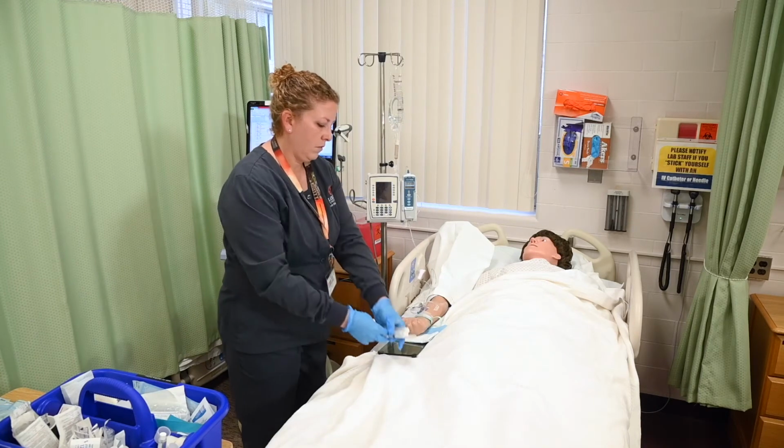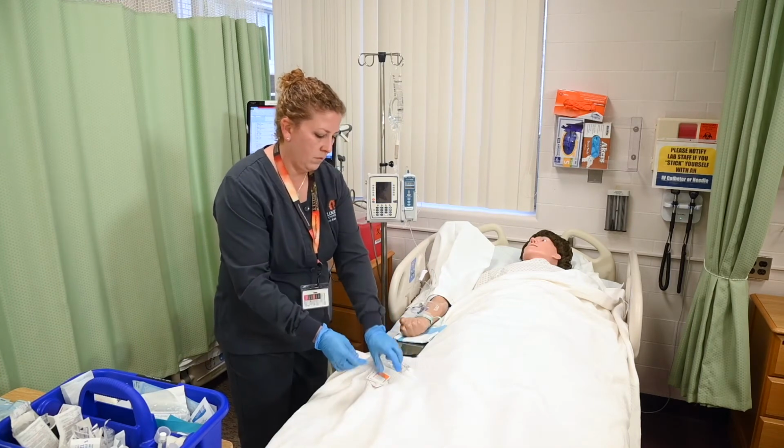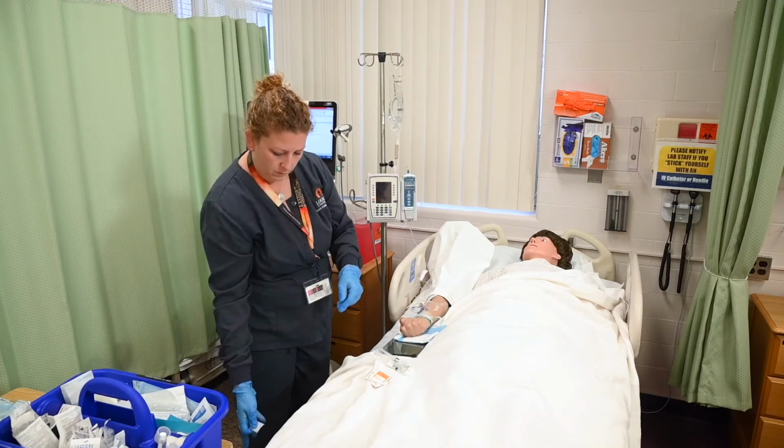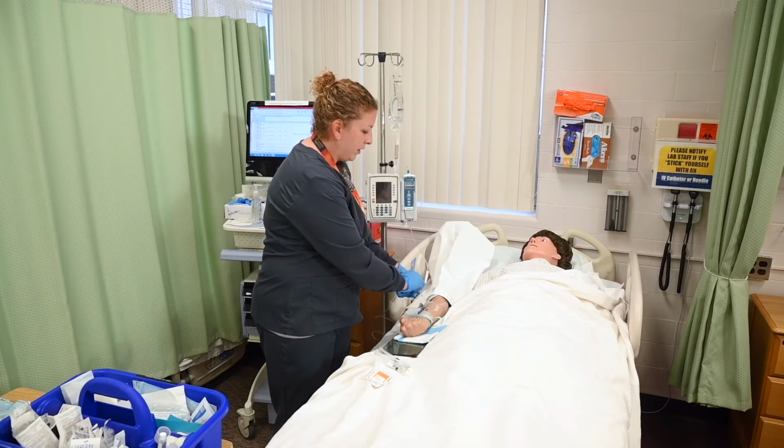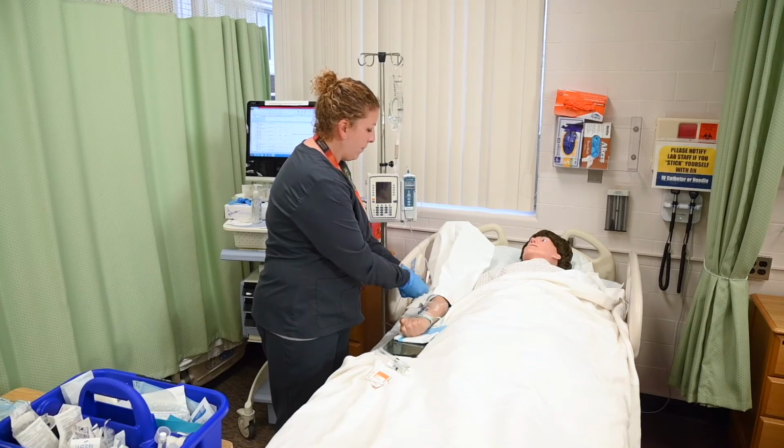Cleanse the injection port with an alcohol prep pad by scrubbing for 15 seconds and allow to dry completely. If an alcohol swab cap was present, I would not need to clean with an alcohol prep pad.